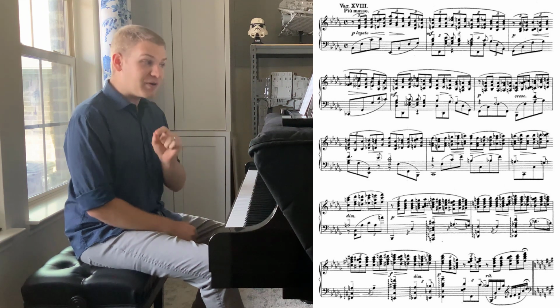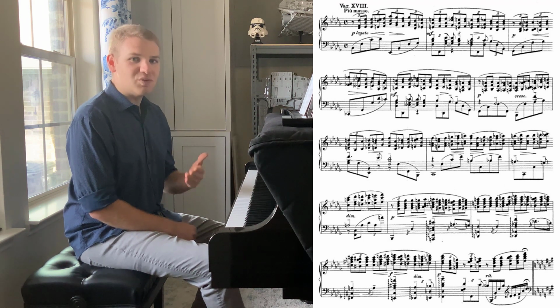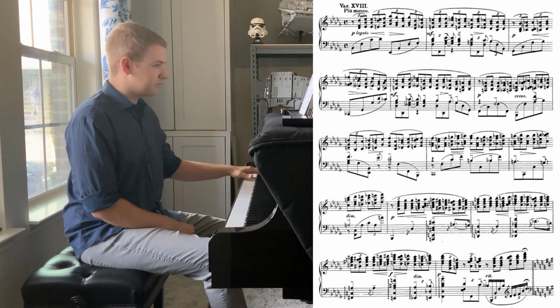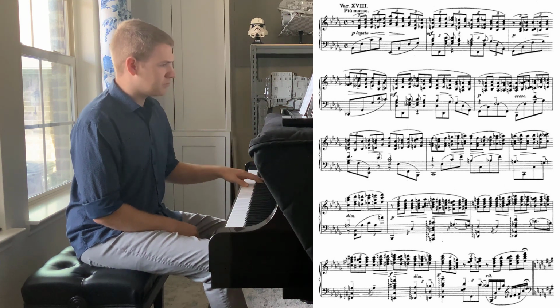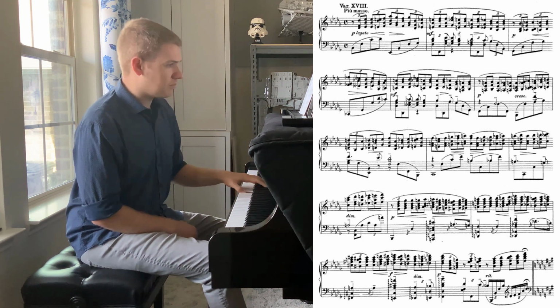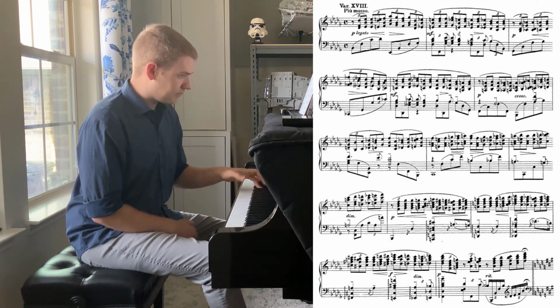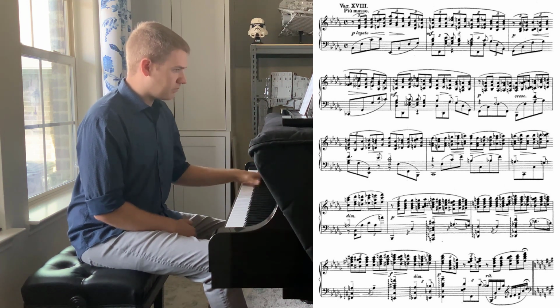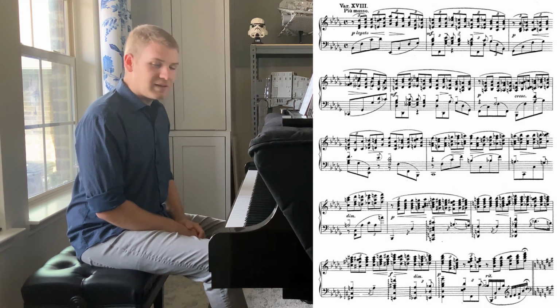If we look at the top note of each of those rolls, we'll see an allusion to the theme again. So you can definitely hear it there.